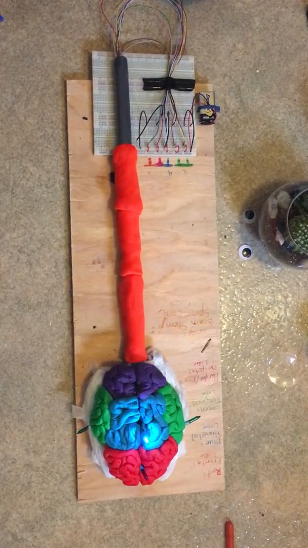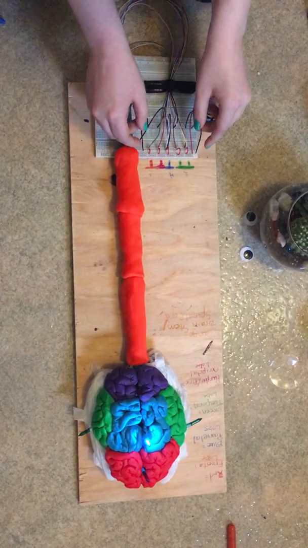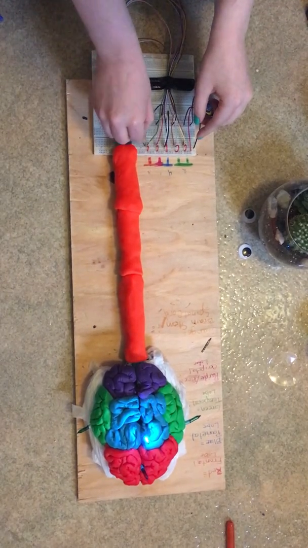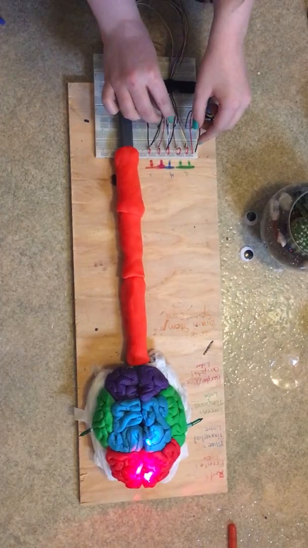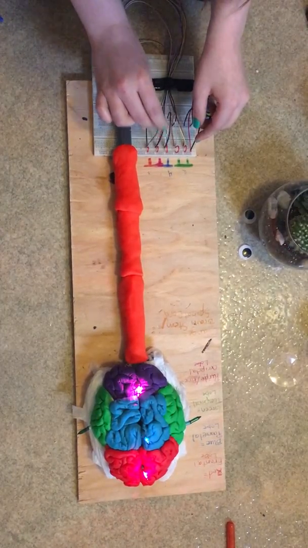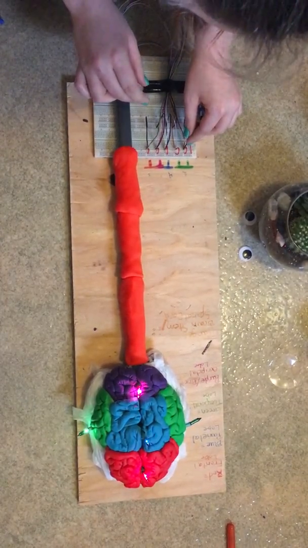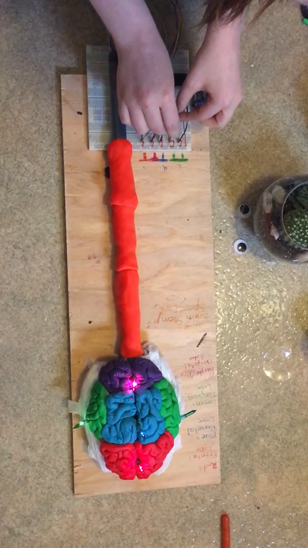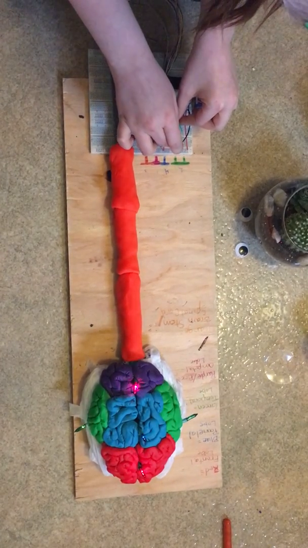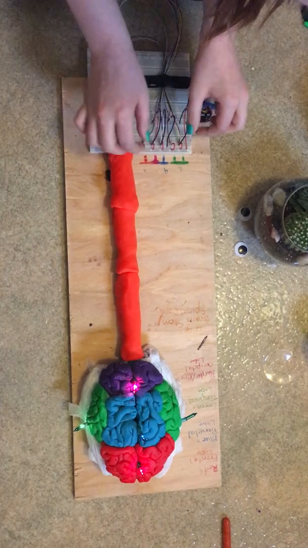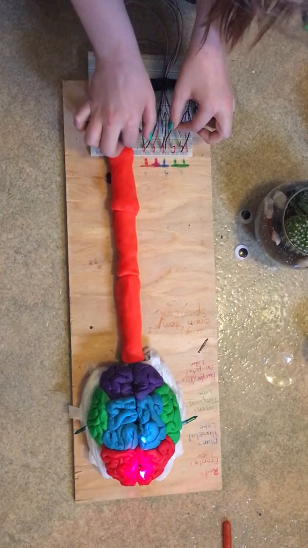Our nervous system is insanely complex. And in reality, every single one of these little wires, or neurons in this case, are lit up, and they are constantly moving and ever changing. Ever thinking. That is it for my project. Thank you.